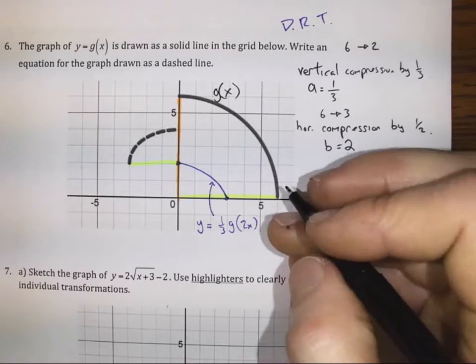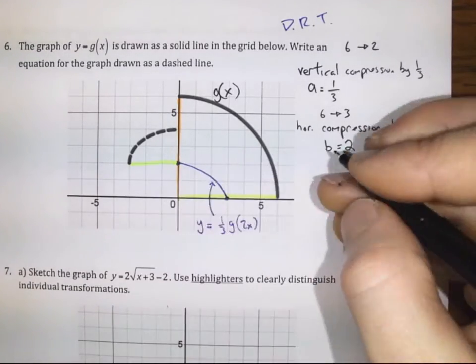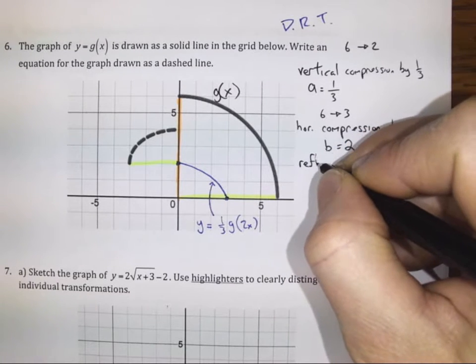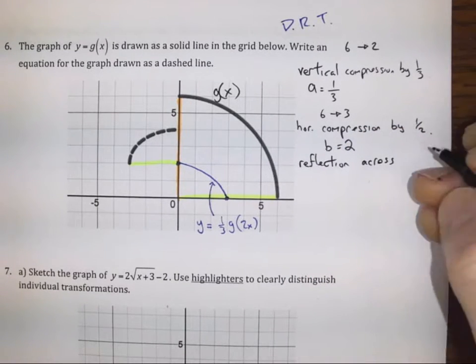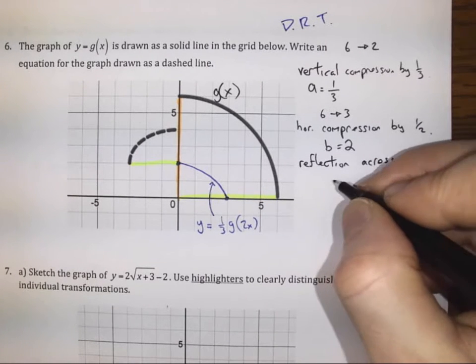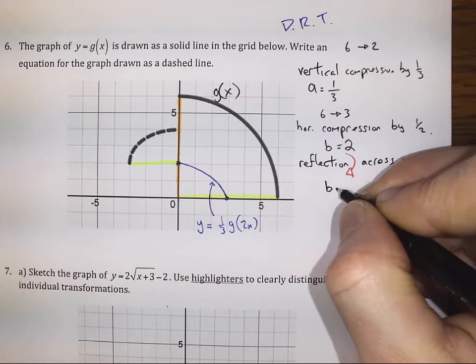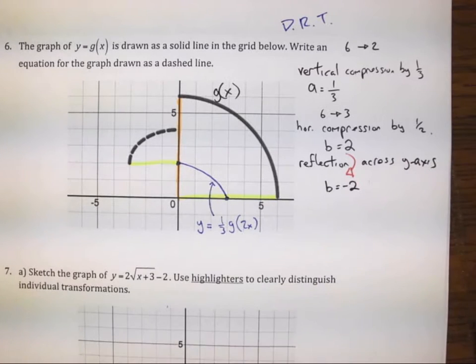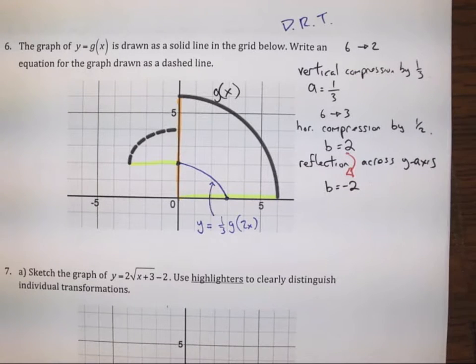All right, so we can imagine this looks like it was reflected across the y-axis. So reflection across the y-axis. So it's actually going to take our b value, and instead of 2, it's actually going to be -2. Okay, that's supposed to be an arrow. It is not perfect. All right.